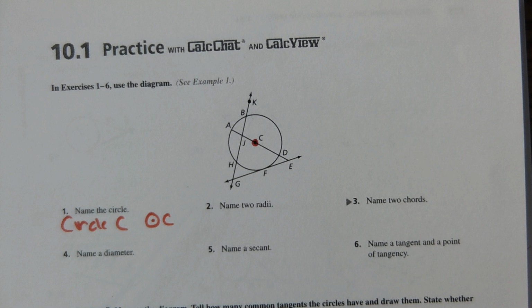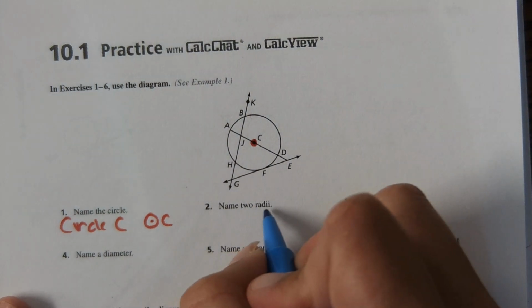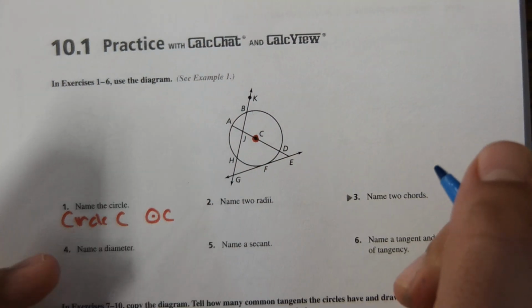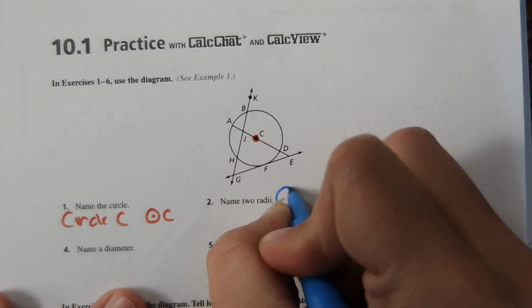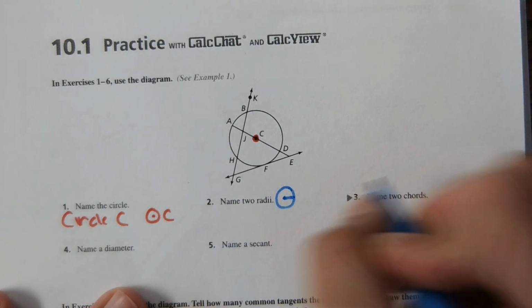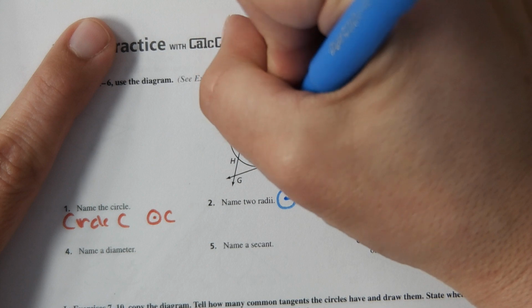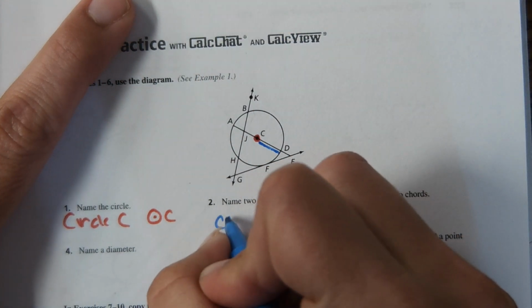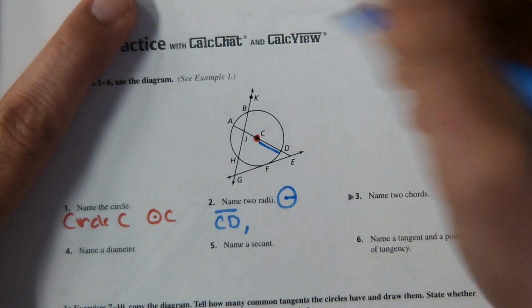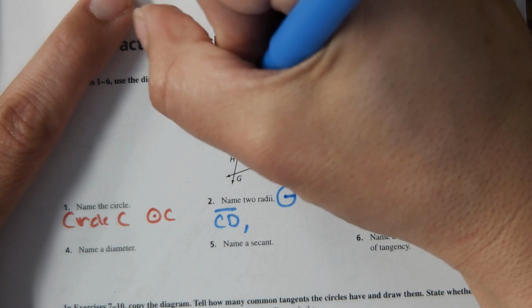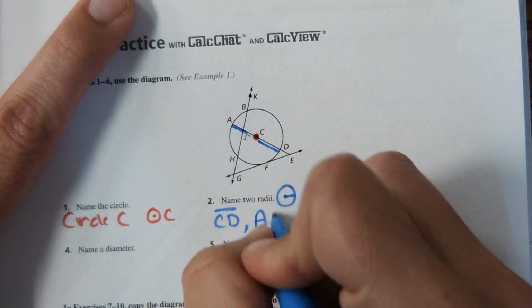Okay, next it says name 2 radii. Radii is plural for radius. So a radius would be from the center to the outside. In this circle, CD would be a radius, segment CD. Or you could also have segment AC would be a radius as well.